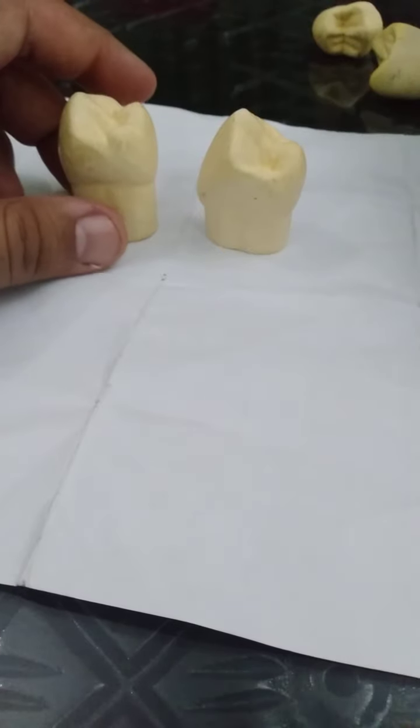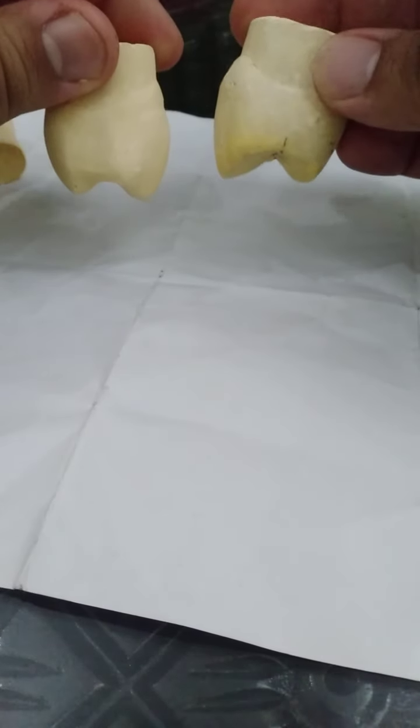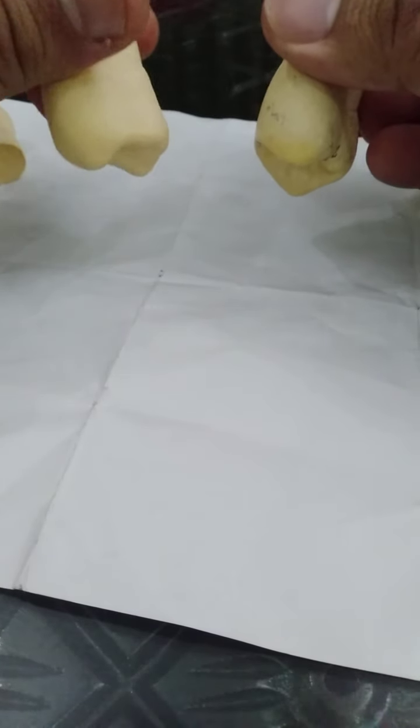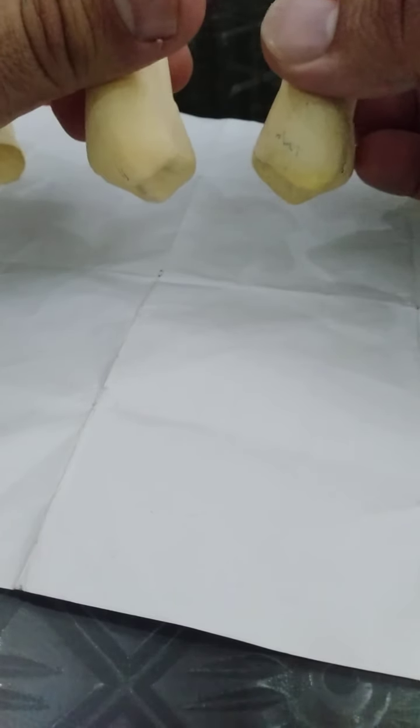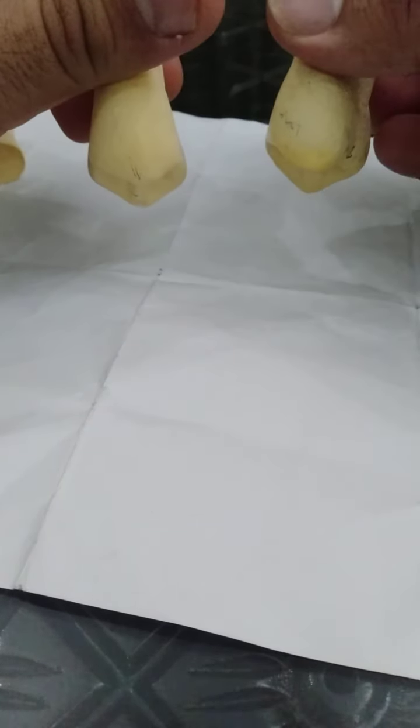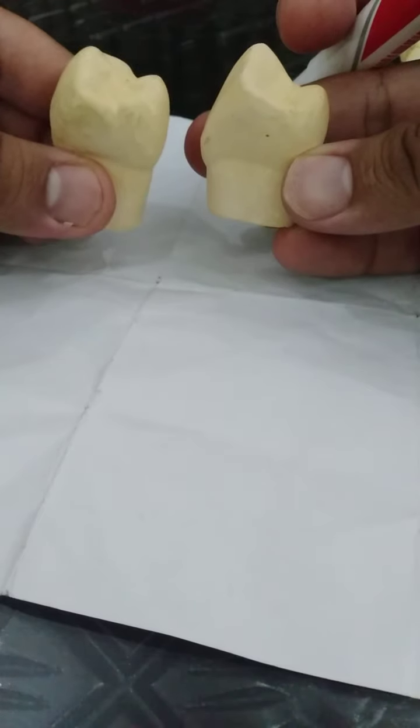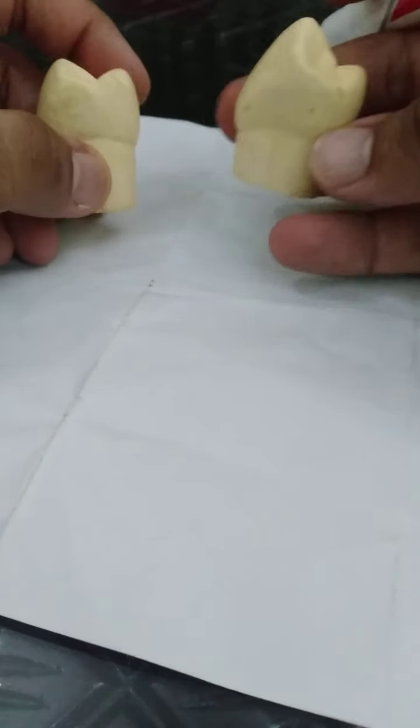These are less prominent as compared to the lingual cusps of the maxillary premolars, the maxillary first premolar and maxillary second premolar, which are more prominent than the lingual cusps of the mandibular premolars, which are less prominent.